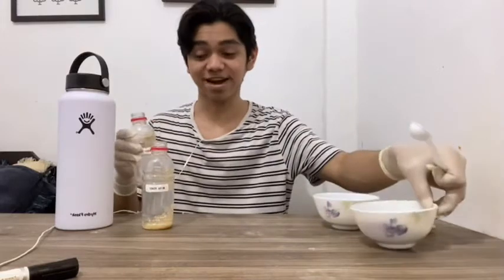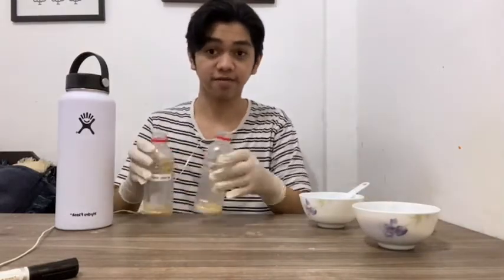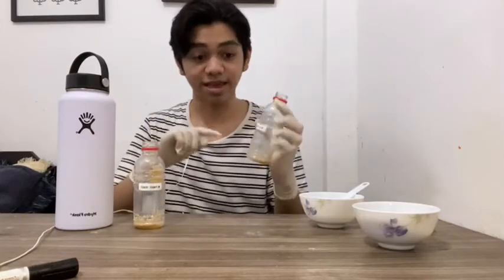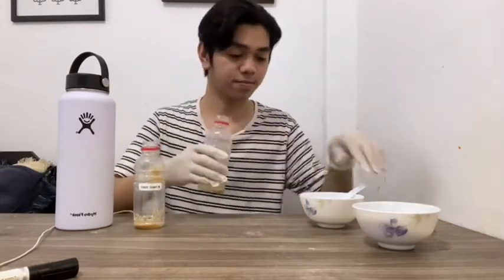And then after that, we're going to add 3 teaspoons of yeast to our bottle labeled with yeast.